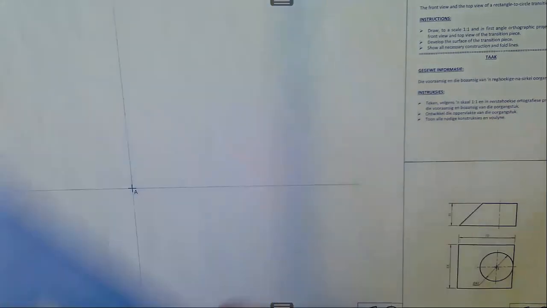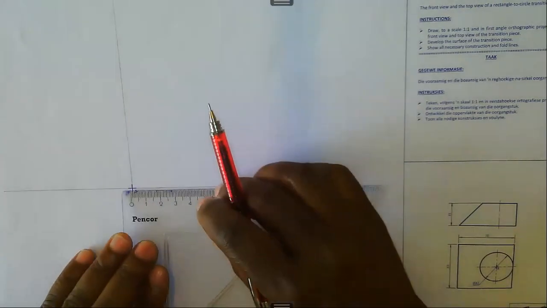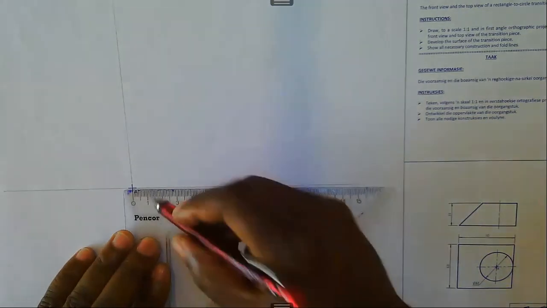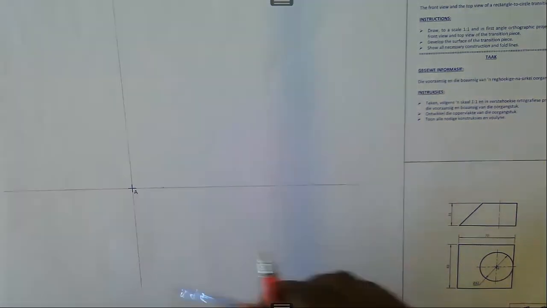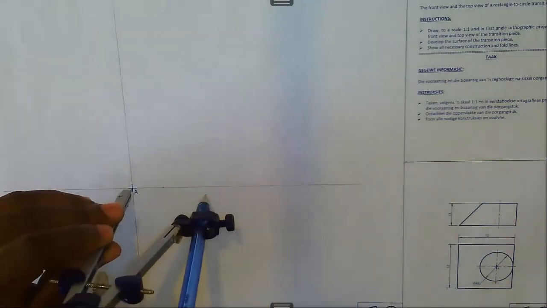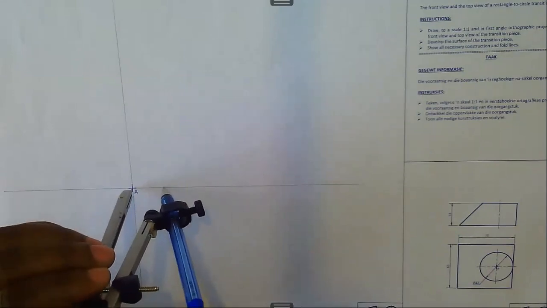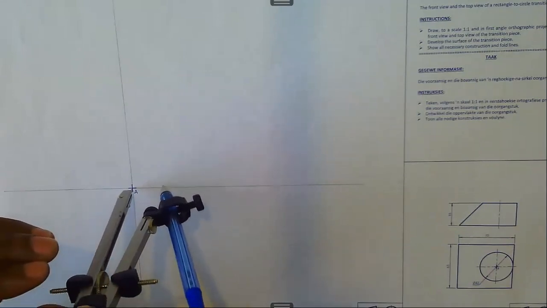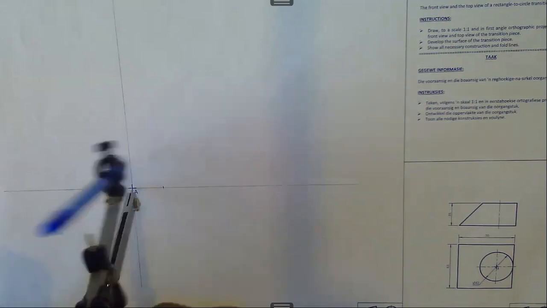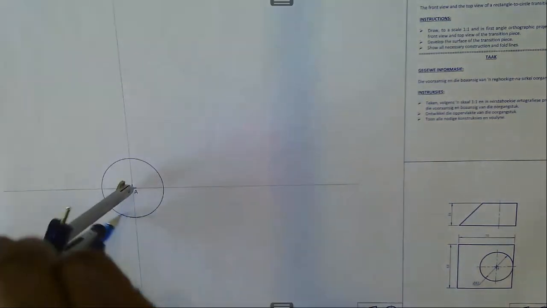All right, the diameter of this circle is diameter 42, which means radius 21. Radius 21. There you go.